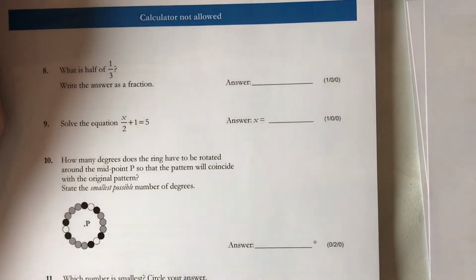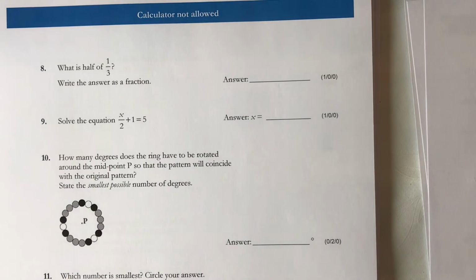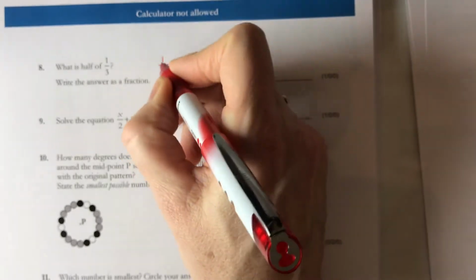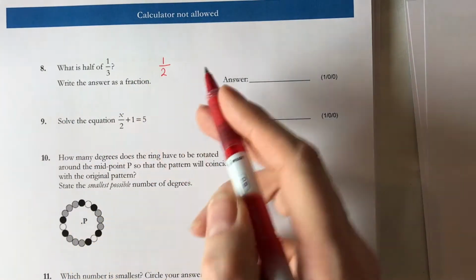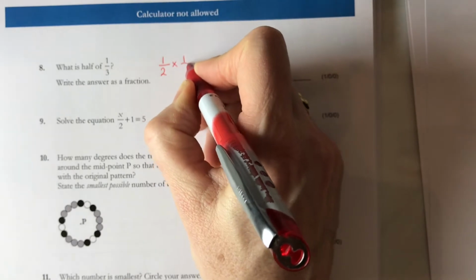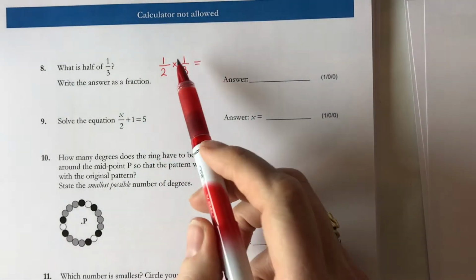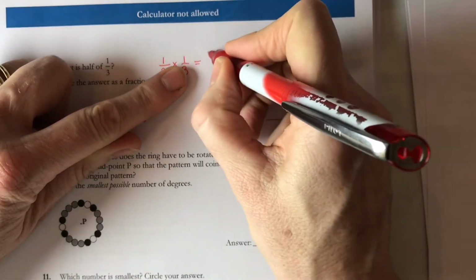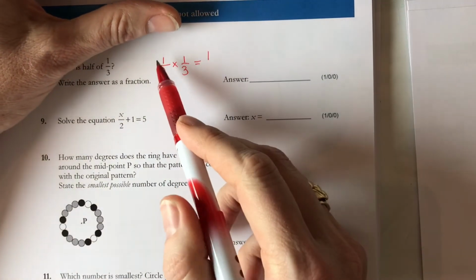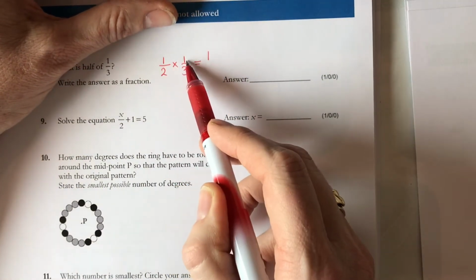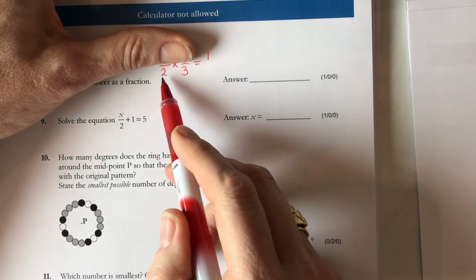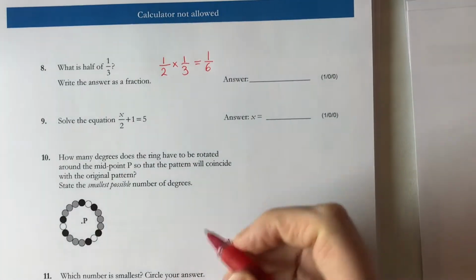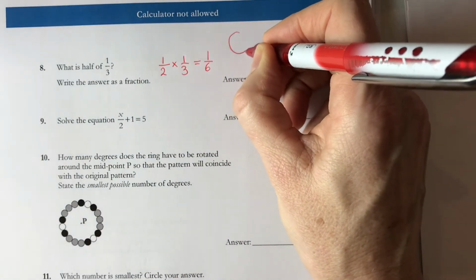Let's carry on now with question 8, where it's asking us to work out what is half of a third. Well, we can set it up as a fraction, and it wants you to write the answer as a fraction. So half times a third. What do we think of when we do fractions? We multiply first the top two together. 1 times 1 is 1. And then multiply the numerators together. 1 times 1 is 1. Then we multiply the denominators together. 2 times 3 is 6. So it's a sixth. And if we think about it, it's actually pretty logical.